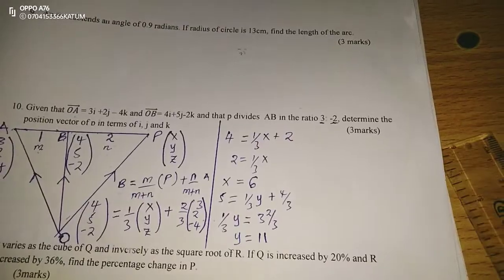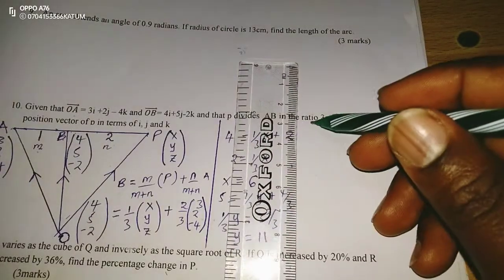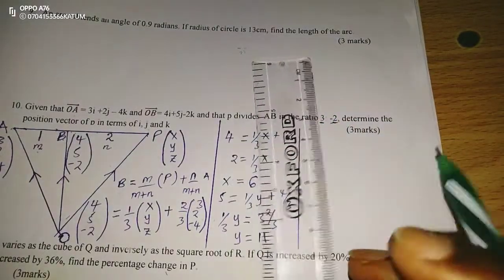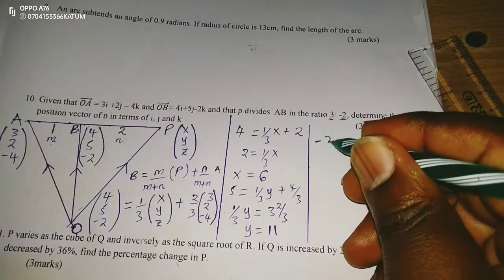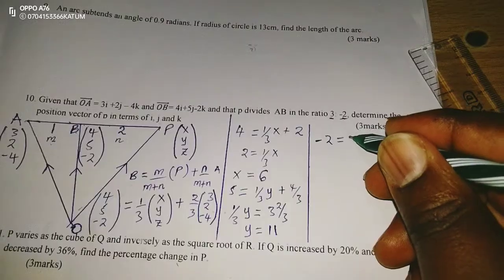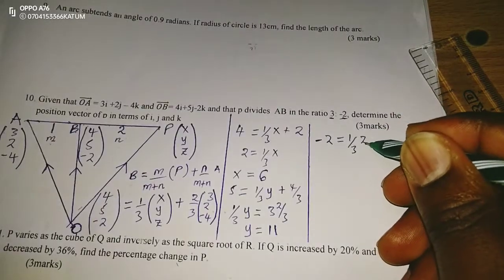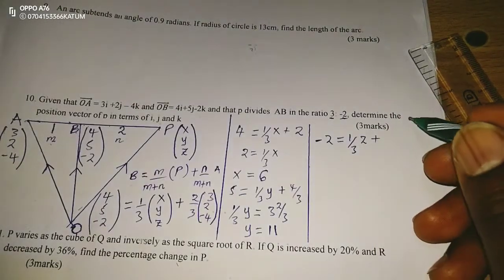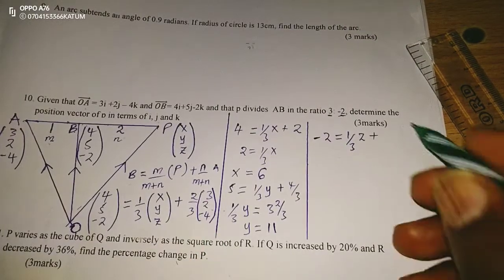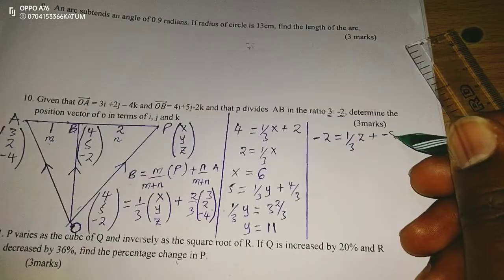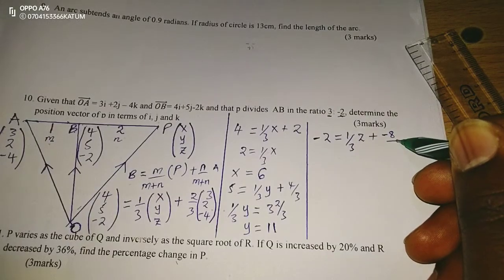Then finally, we need to solve the z components, whereby we equate -2 with a third z plus 2 out of 3 times -4. That will be -8 out of 3.